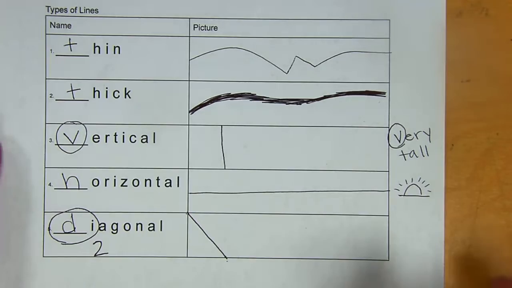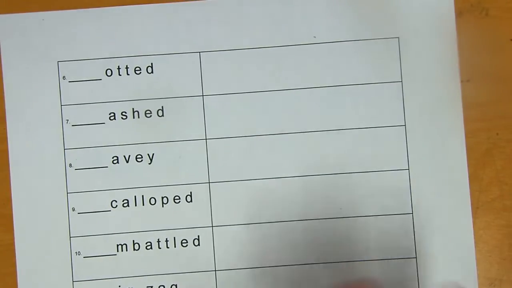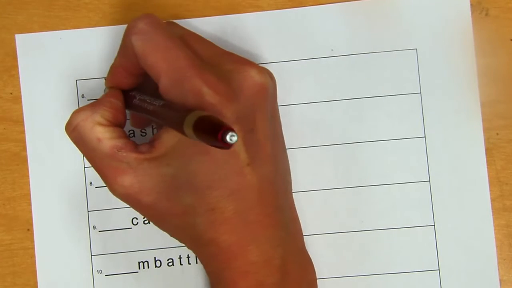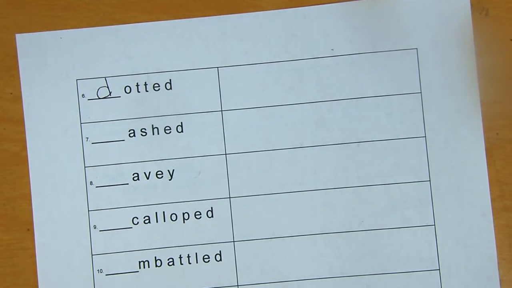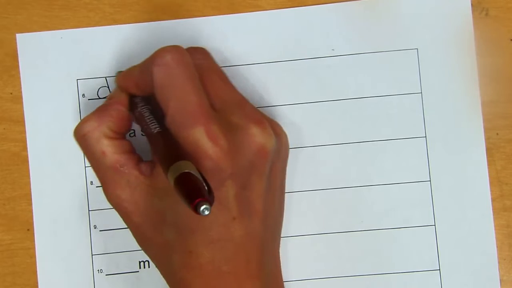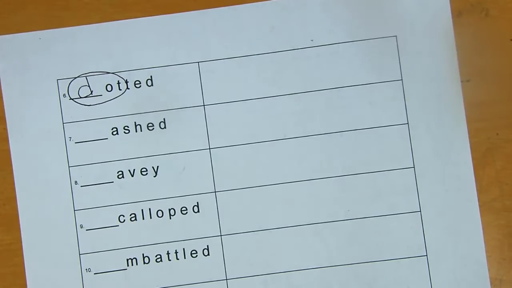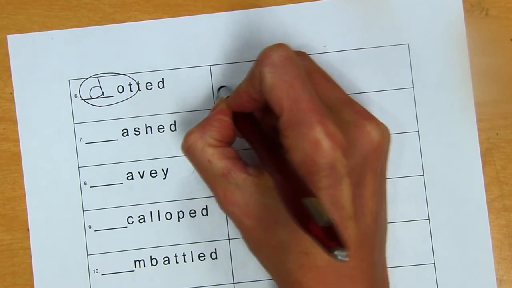It has two corners. All right, when you're done with that side, we're going to turn the page over, and we have a few left. Number 6 is dotted. So we're missing our D. Would you circle dot on that word? That gives me a clue.